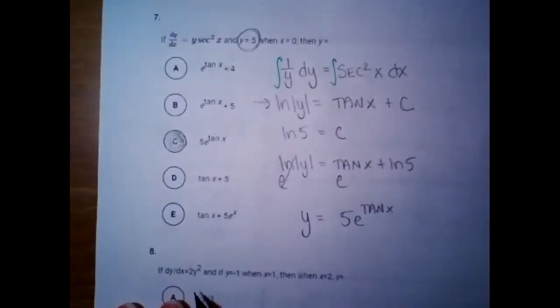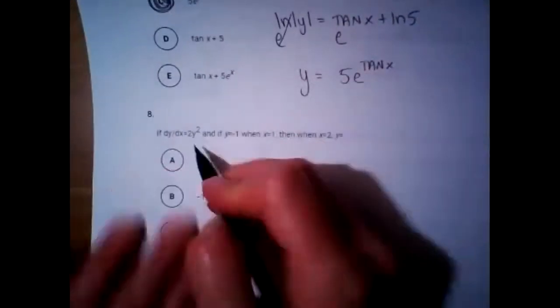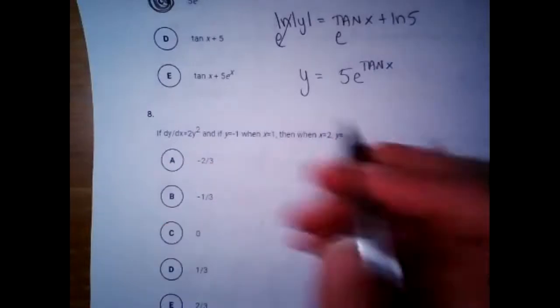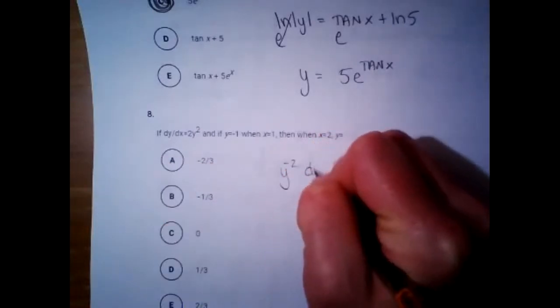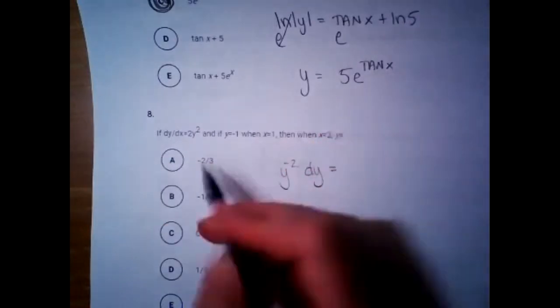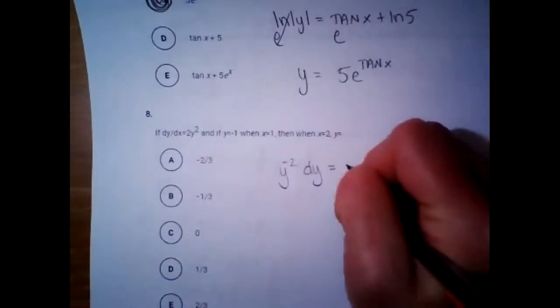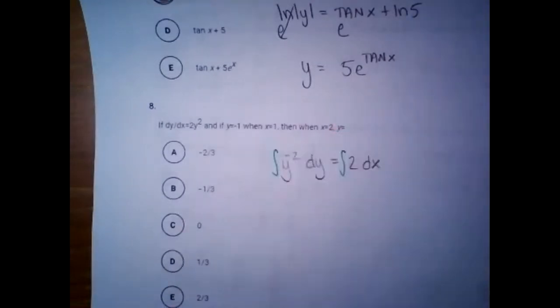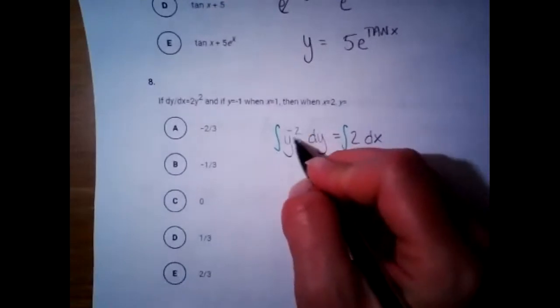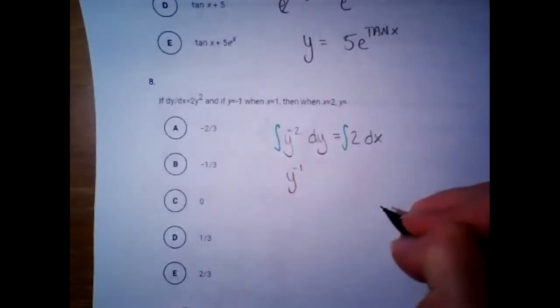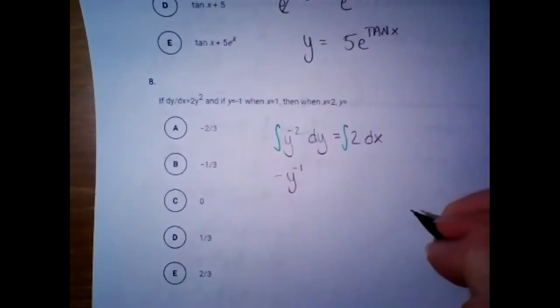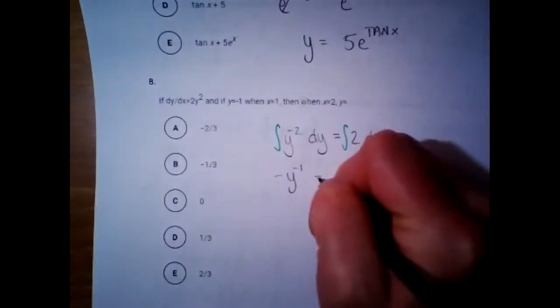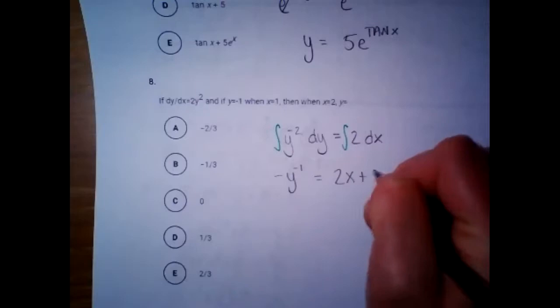All right, for this one, we're going to divide over the y squared. I'm sorry, let me move this up. We're going to divide over the y squared. So it'll be y to the -2 dy equals, and then the only thing that stayed there was the 2, so 2 dx. So for this antiderivative, we're going to add 1 to the power, so that'll be -1, and then divide by a -1. So we're going to have a negative out front, and then this side would be 2x plus c.